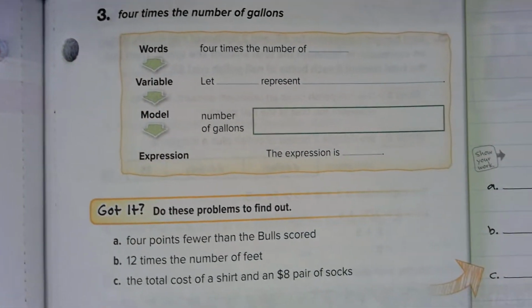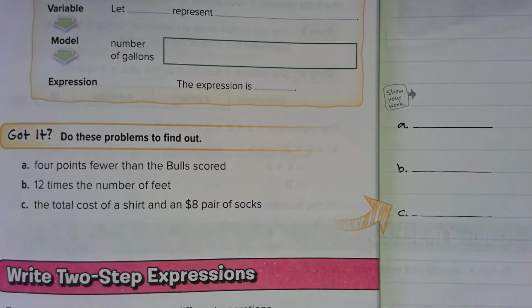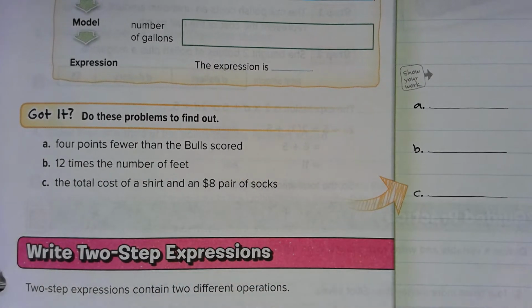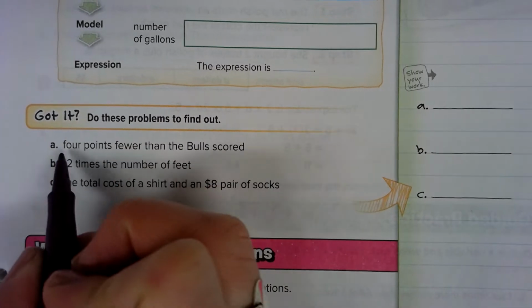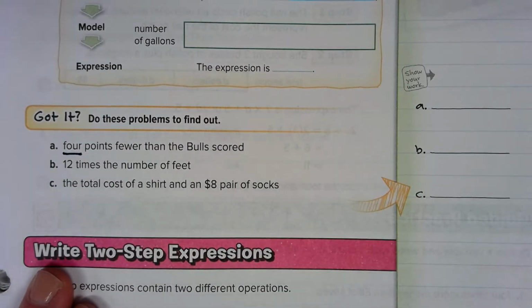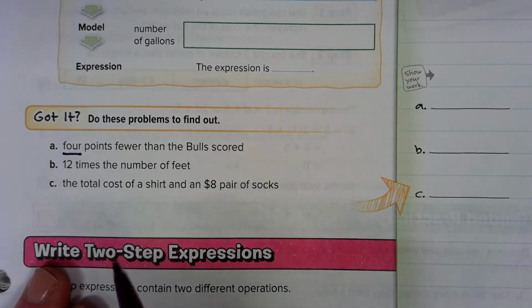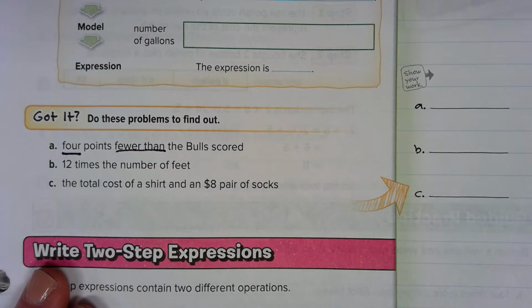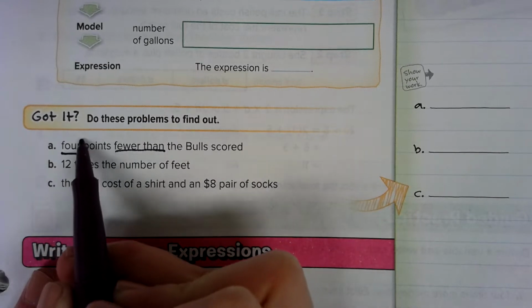So let's scoot over to page 463, and we're going to do these 3 got it problems down here. So what I like to do when I'm writing expressions is I like to underline a few words. I'm underlining the numbers that I know I'm going to be using in my problem. I'm also going to underline some key words that are going to tell me what operation is going on, and then probably what my variable is going to be.